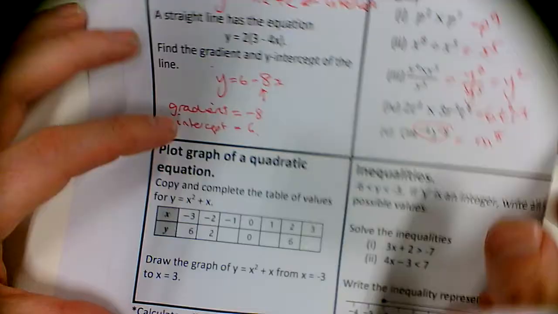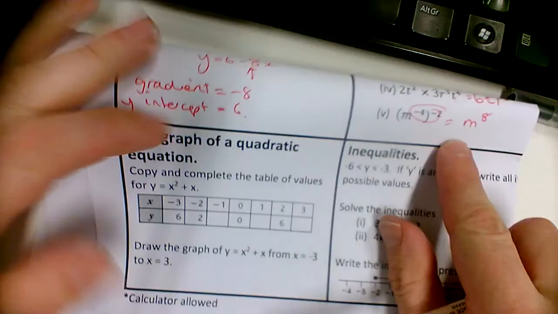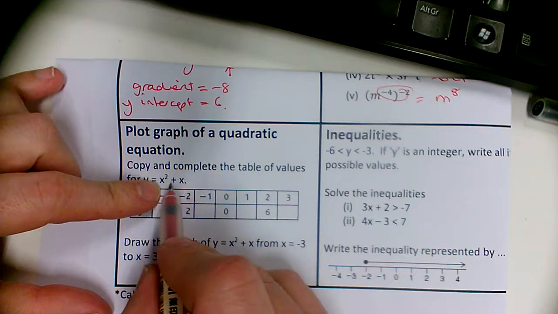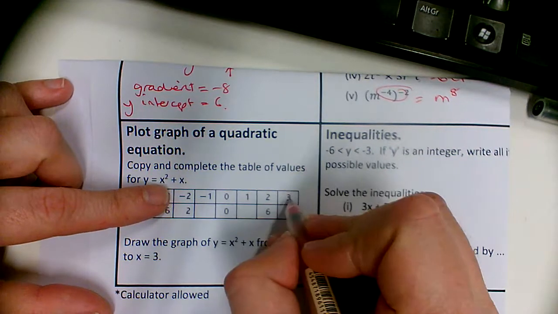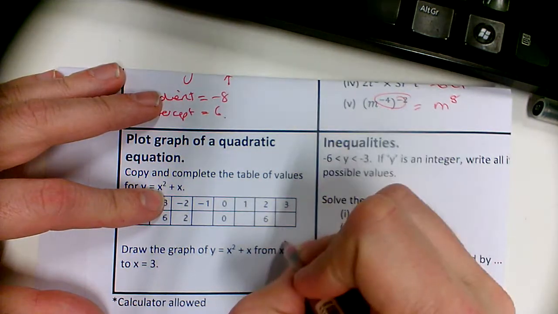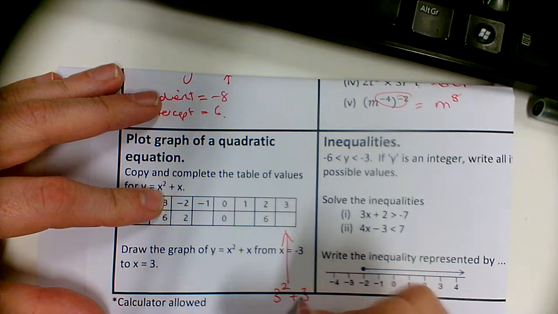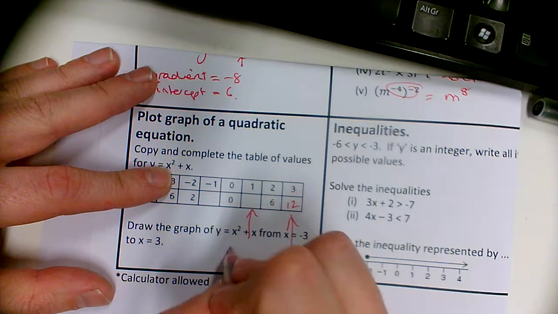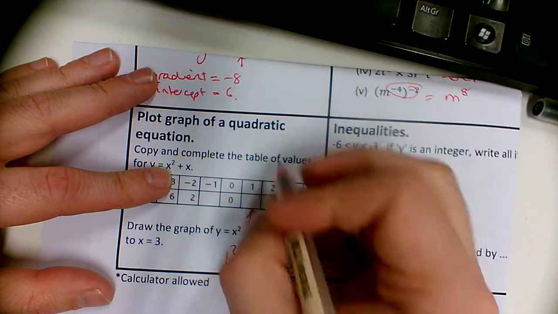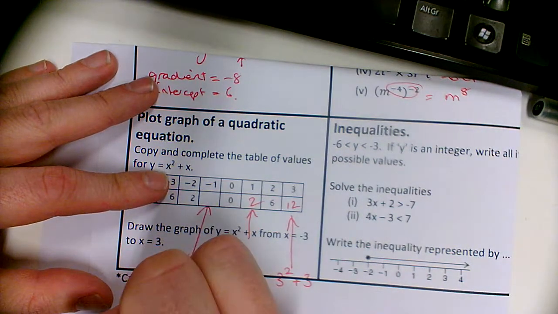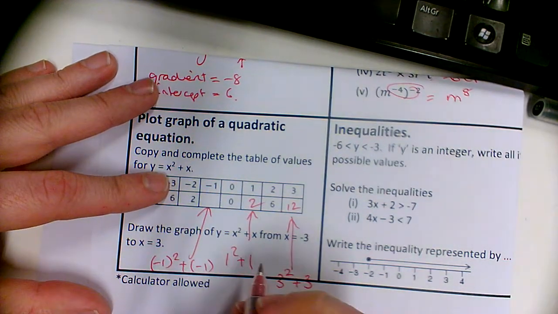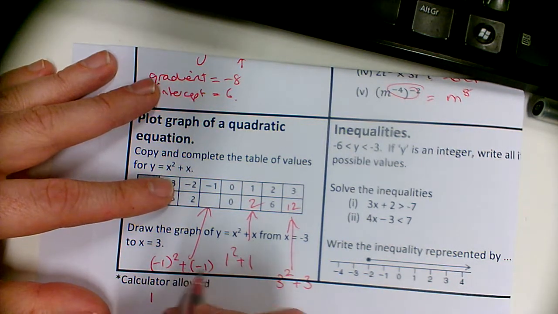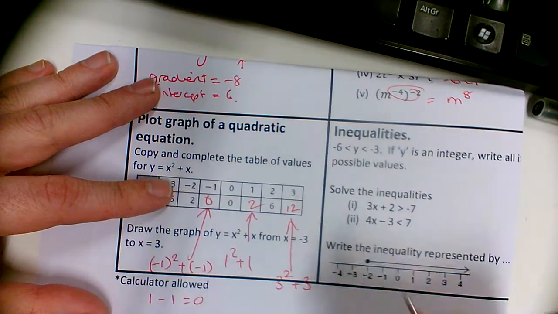Okay, plotting the graph of a quadratic equation. Okay, so I've got to plug these numbers into this graph. So I'm going to start with my positive. This one, 3 squared plus 3. That's 9 plus 3, that's 12. This one, 1 squared plus 1. That's 1 plus 1 is 2. And this one, minus 1 squared plus minus 1. This is the one that we might need to do a bit of working out for. So 1 squared is 1 plus negative 1. That makes minus 1, so that's 0.